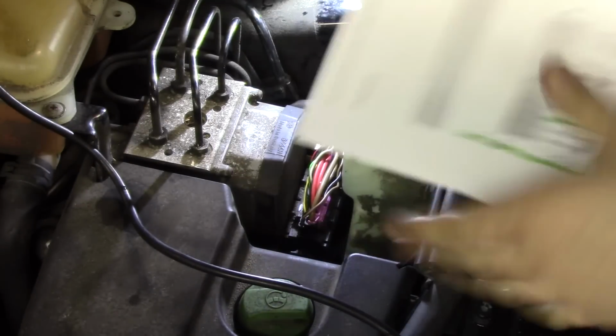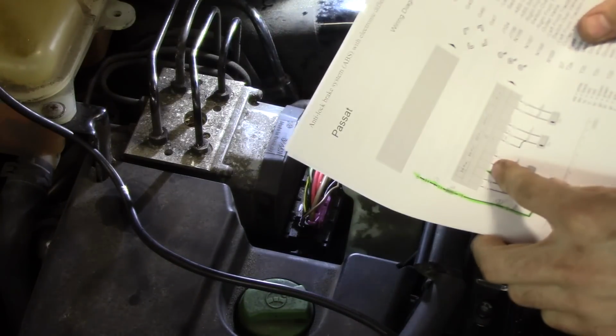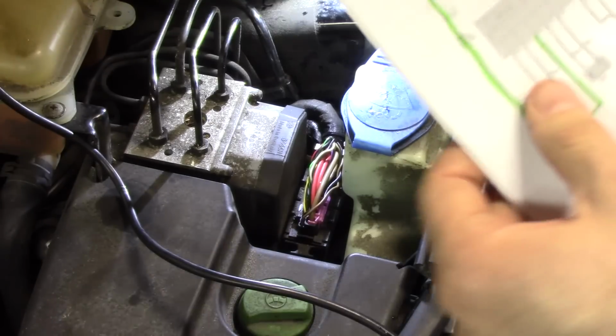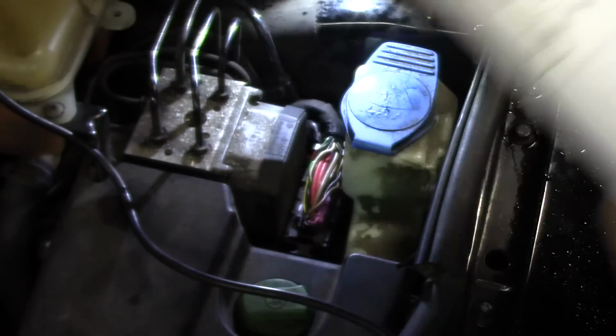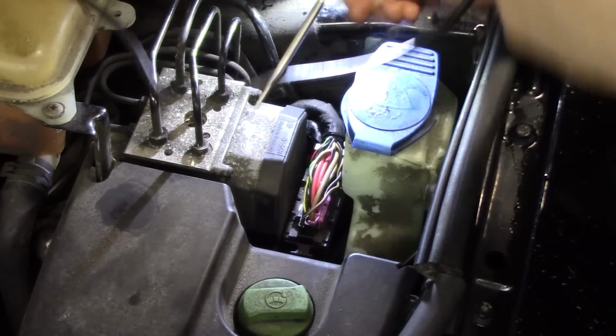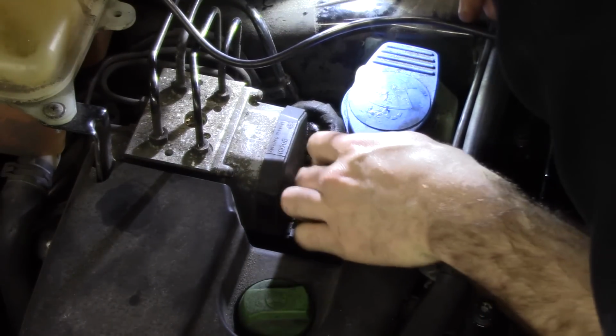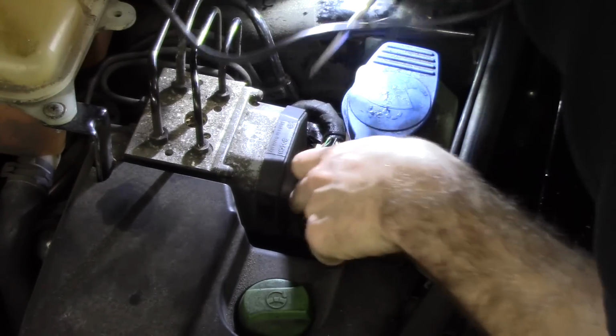Let's go back to the first page here. Alright, so pin 15. If you guys can see that. Pin 15 is a black with blue wire. Comes from a fuse. Was S7, it's a 10 amp. You can see these numbers on here.